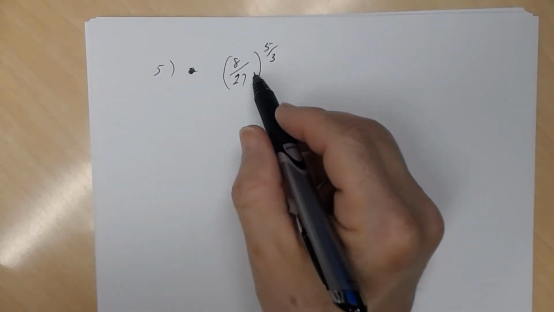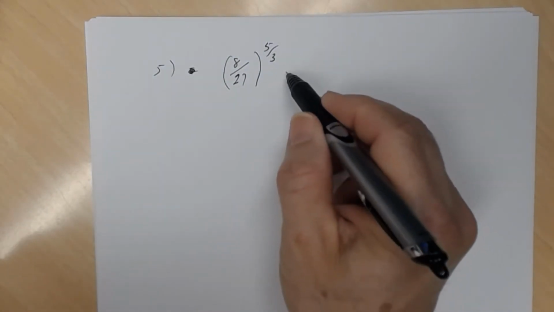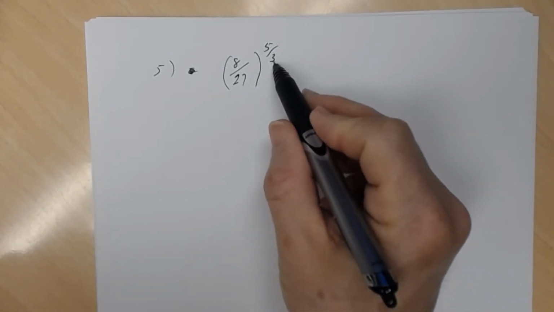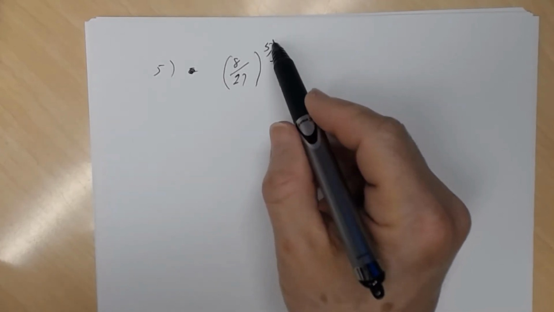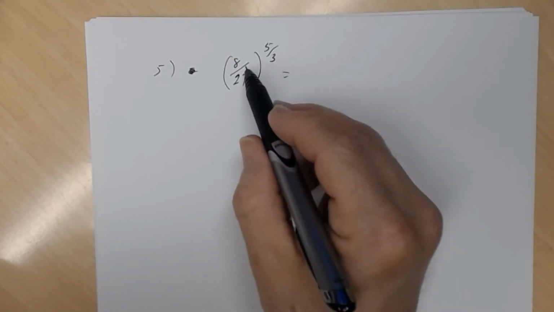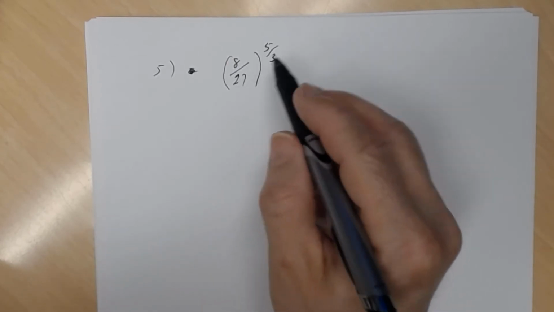Okay, so first of all, we're going to change this to a radical. Remember, your denominator is your index, and your numerator is that outside exponent. So this time it's a fraction, but that's okay. We can deal with that.